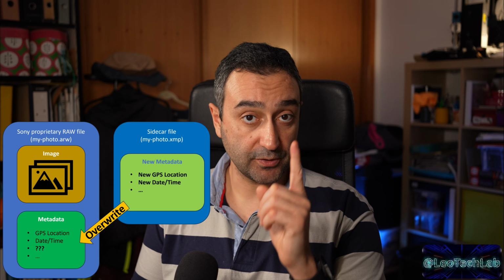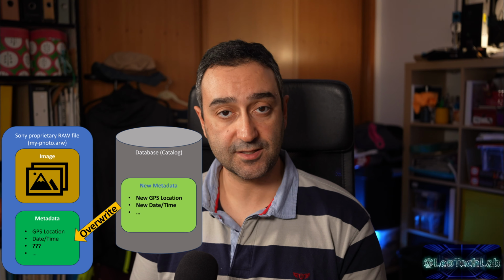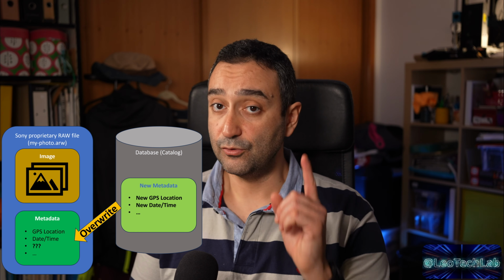The first one, they save the modified information in sidecar files, one for each corresponding RAW file. For example, in Adobe Lightroom, these are the XMP metadata files. Second option, they store the metadata information in their own database. For example, in case of Adobe Lightroom, this database is called the catalog. Do note that these databases are also proprietary to the editor.